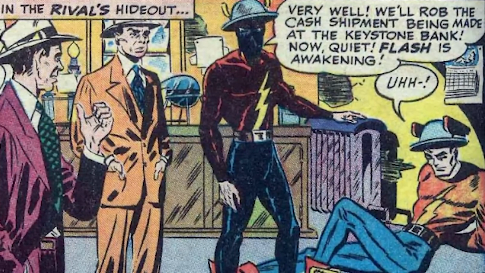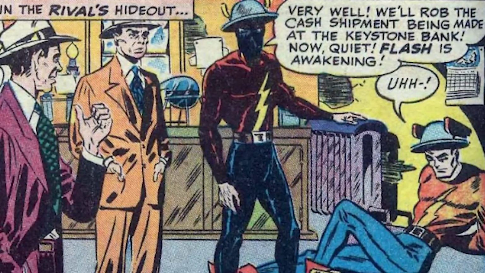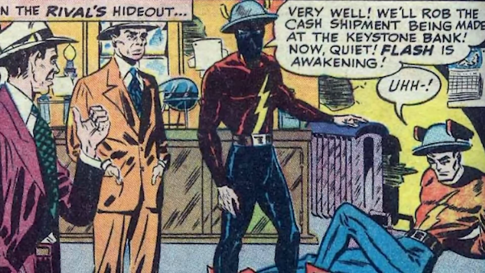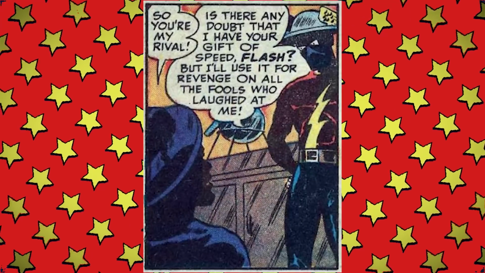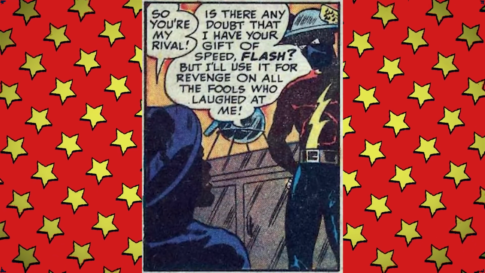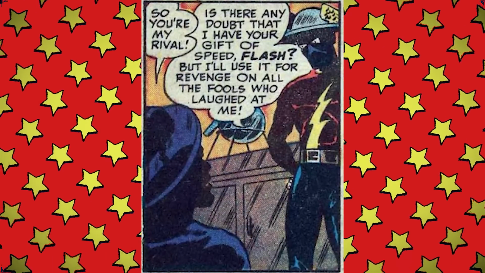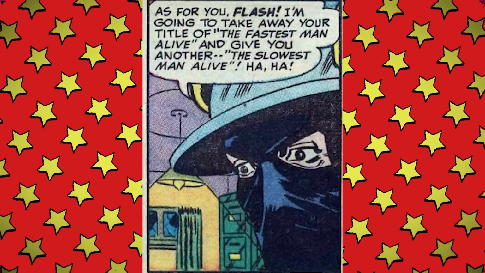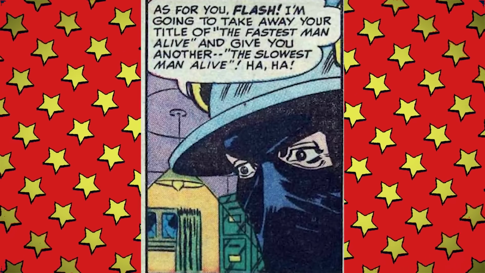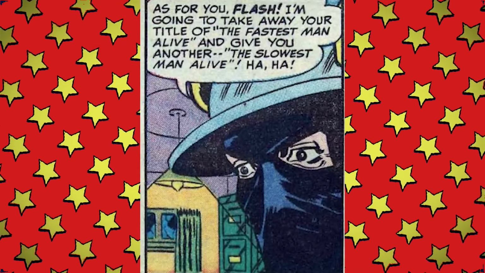As one can see, the Rival has the Flash's costume, only it's darker, and his face is covered with a loose cloth mask in black that almost has an executioner's vibe. It's a little unsettling. "So you're my rival?" "Is there any doubt that I have your gift of speed, Flash? But I'll use it for revenge on all the fools who laughed at me. As for you, Flash, I'm going to take away your title of the fastest man alive and give you another. The slowest man alive."